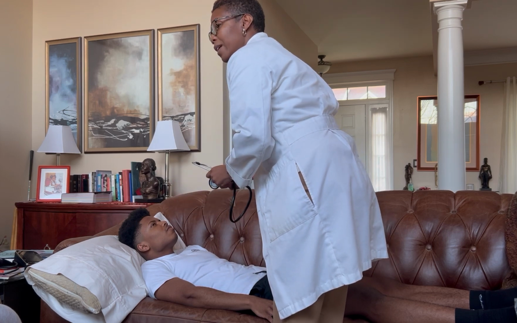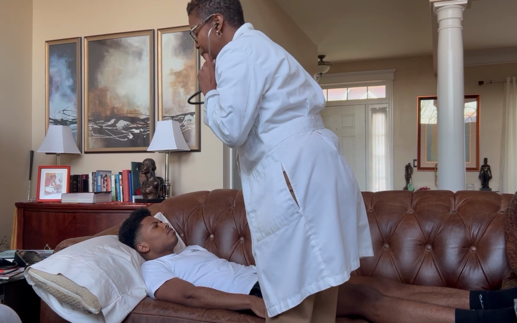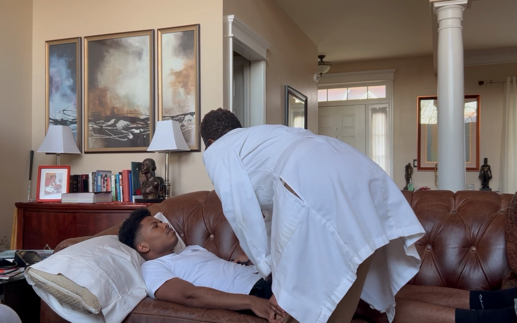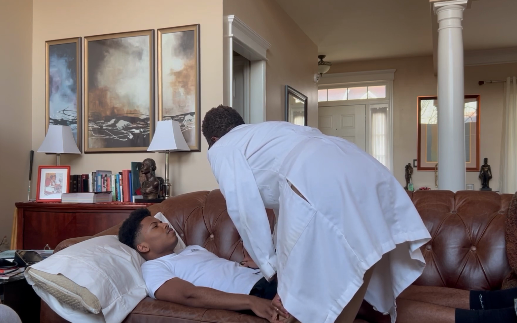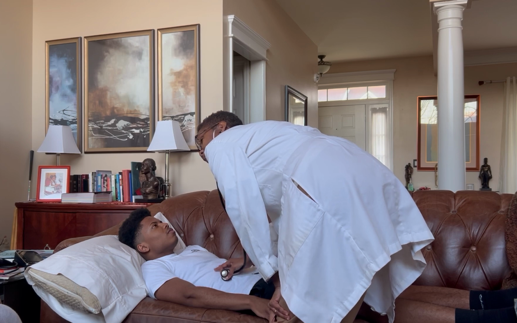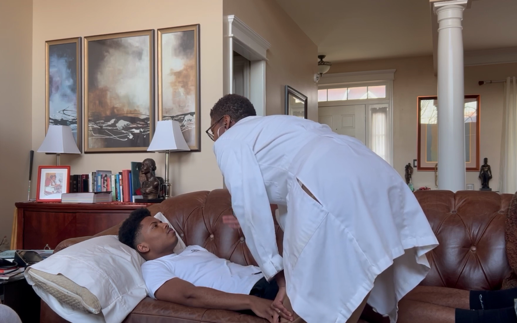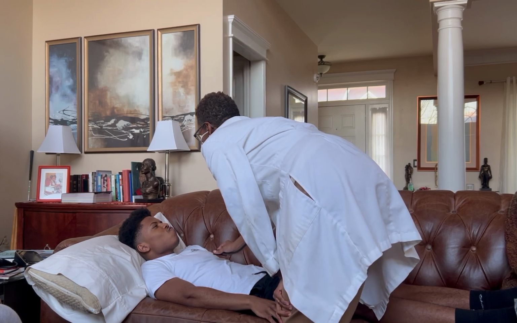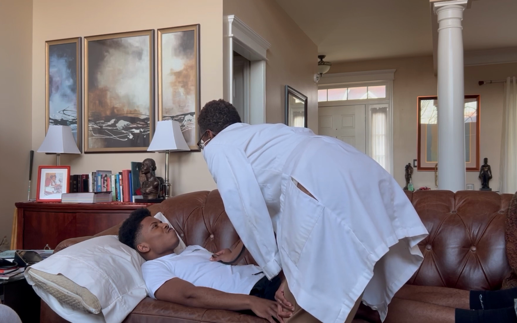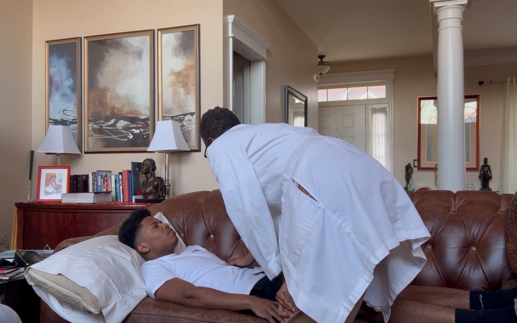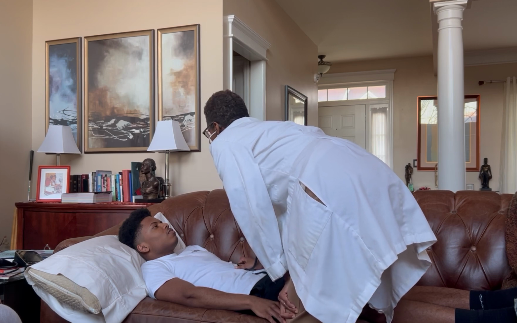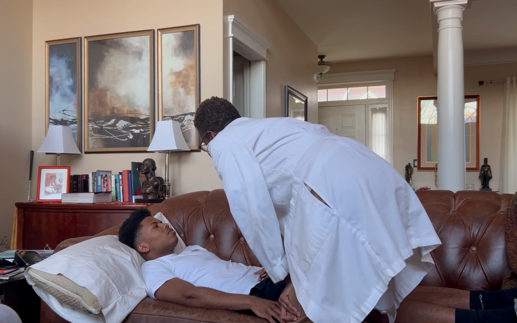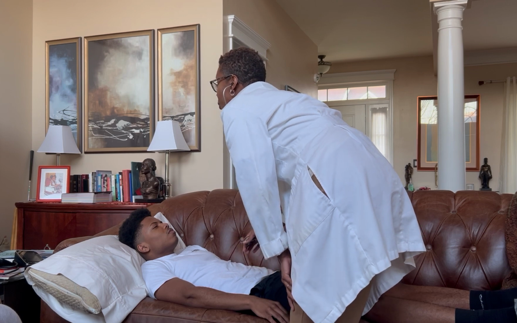So now we're gonna listen to his bowel sounds in all 4 quadrants, okay? So we're gonna do positive bowel sounds, normal and active. Okay, so from here, we're gonna listen to his arteries. So we'll listen to his aortic, his renal, his iliac, left is over here, and his femoral arteries. They all sound good. 2+ bounding.